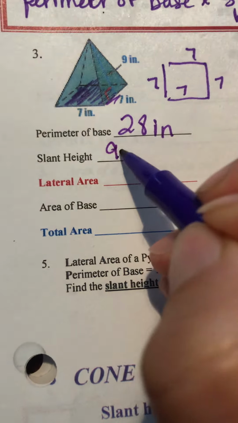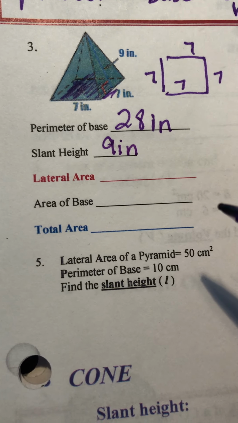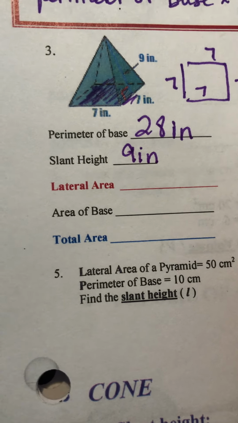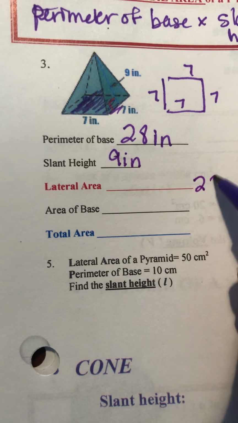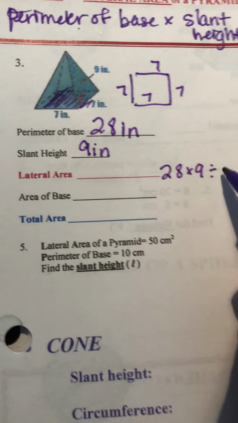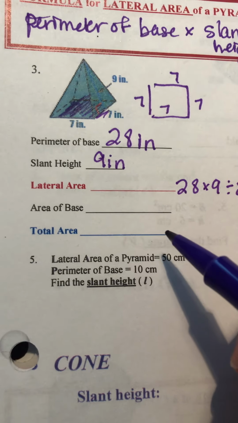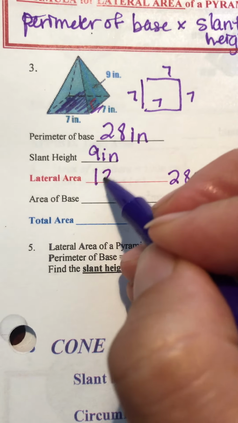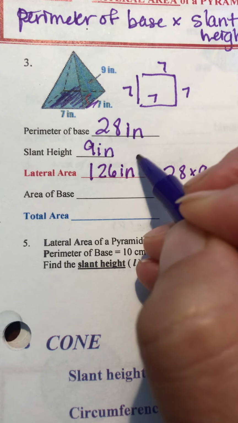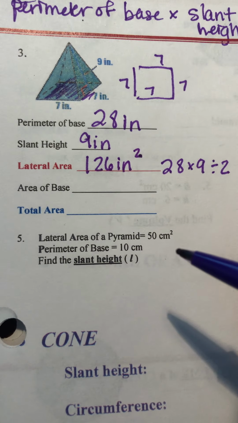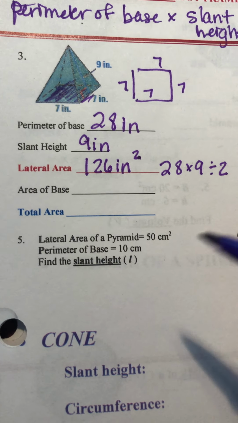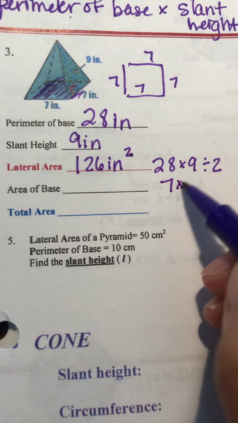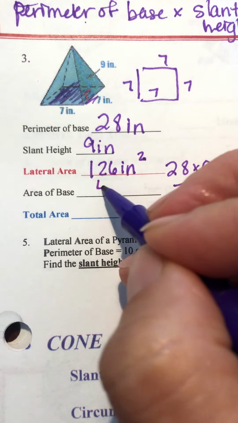So 7 plus 7 plus 7 plus 7 is how I got 28 inches for the perimeter. The slant height is 9. Those both have plain units. And then for the lateral area, I follow my formula: slant height times perimeter divided by 2. I would do that on my calculator. It turns out to be 126 inches squared. So the area of the base is just the area of that square.